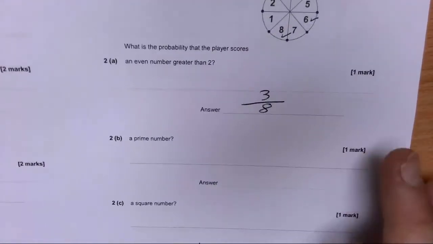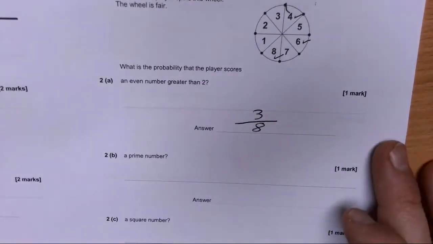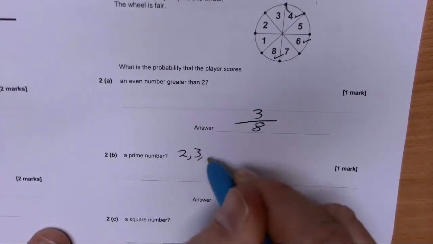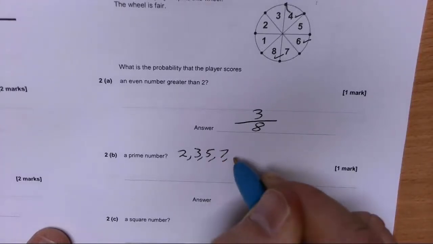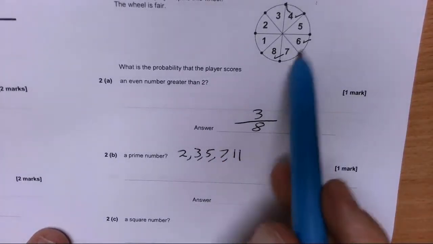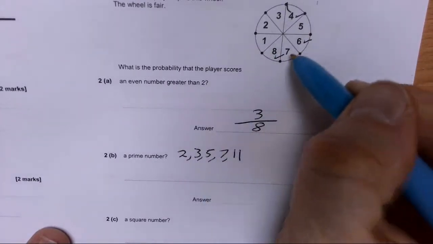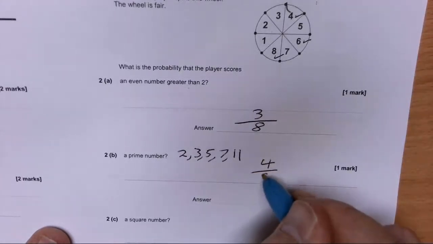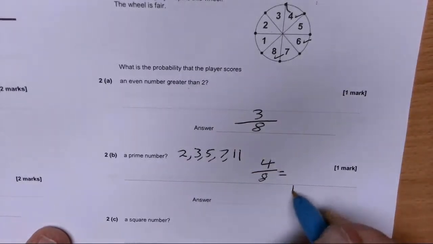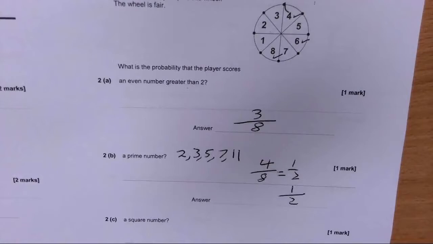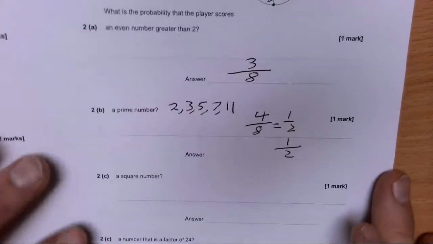A prime number. Those people who would have got this one wrong would have included 1 as a prime number. My prime numbers here are going to be 2, 3, 5, 7. The next prime number is 11. Now, which ones of those have I got in here? I've got 2, I've got 3, I've got 5, and I've got 7. So I've got 4 out of 8, which is the same as 1/2. That's going to go in my answer part. Now, I did give you the marks there for 4 out of 8, because it doesn't actually say in the question that you have to simplify it. But the better answer is 1 out of 2, 1/2.